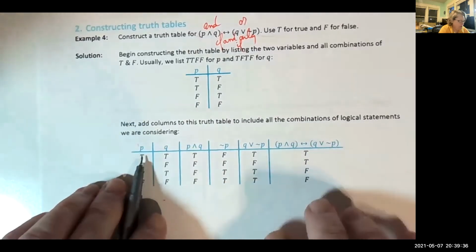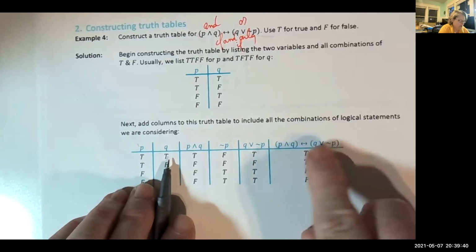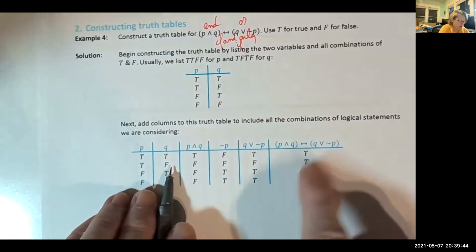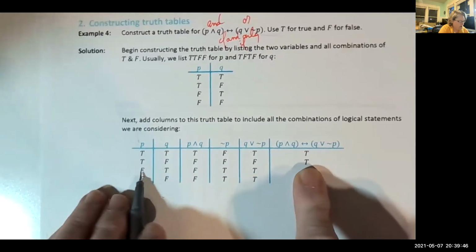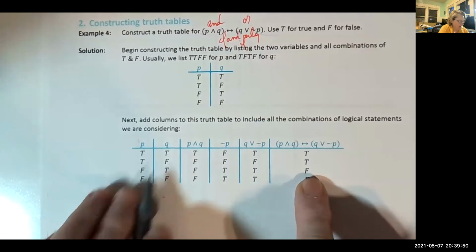So if P is true and Q is true, then this whole combination of stuff is true. If P is true and Q is false, we still get a true. If P is false and Q is true, we get a false. If P is false and Q is false, we get a false.